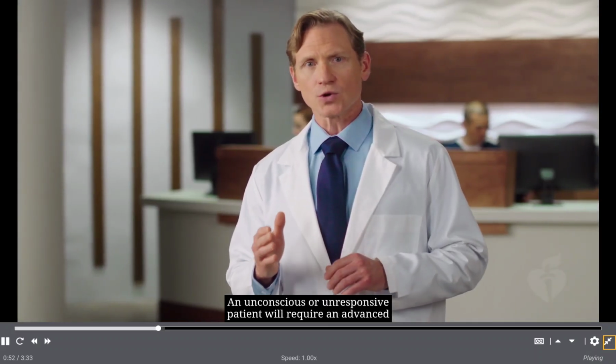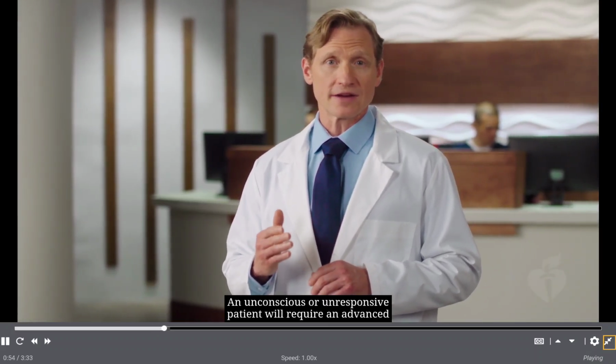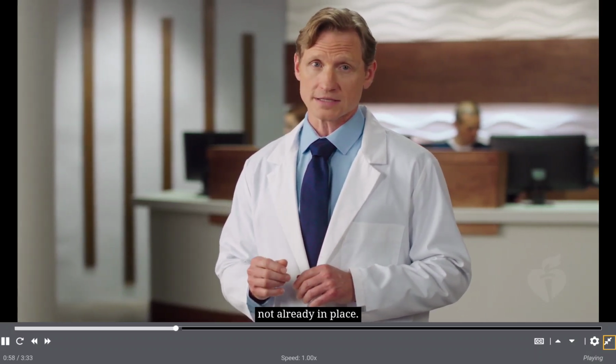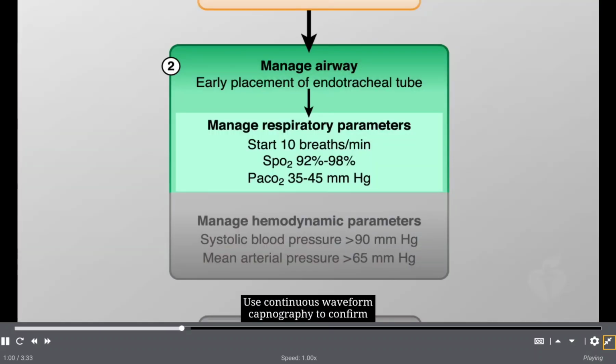An unconscious or unresponsive patient will require an advanced airway for mechanical support of breathing if one is not already in place. Use continuous waveform capnography to confirm and monitor correct placement of the ET tube. Avoid ventilating the patient too quickly or with too much volume. Provide one ventilation every 6 seconds.